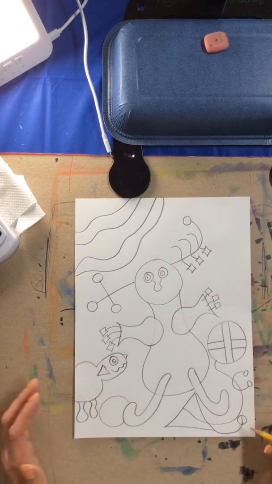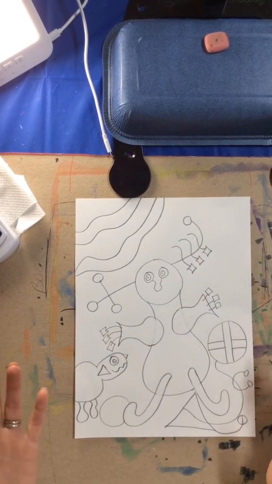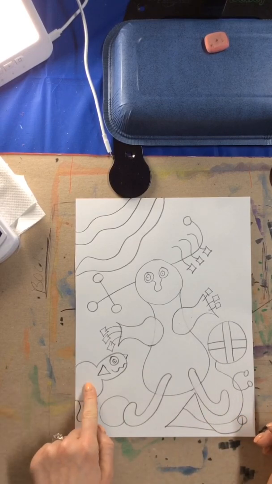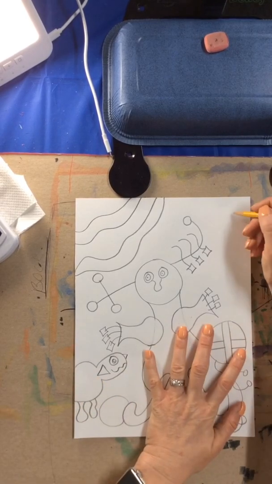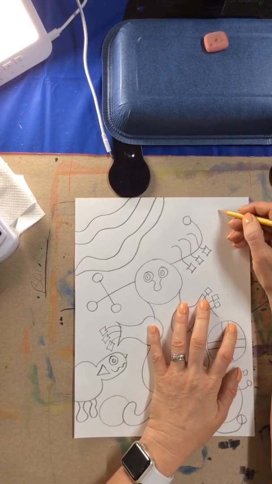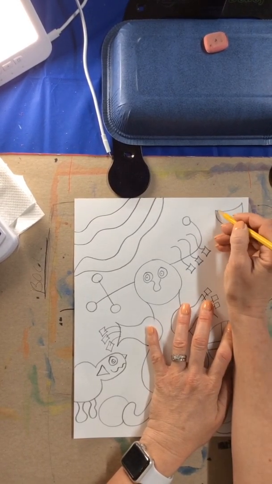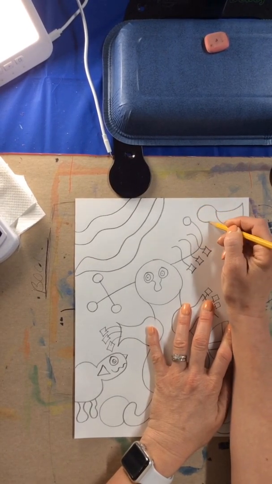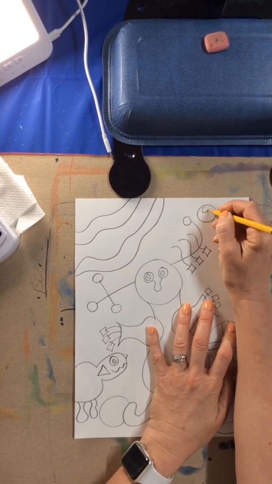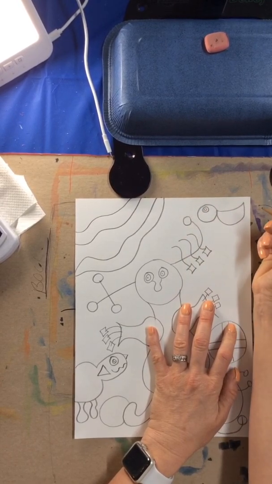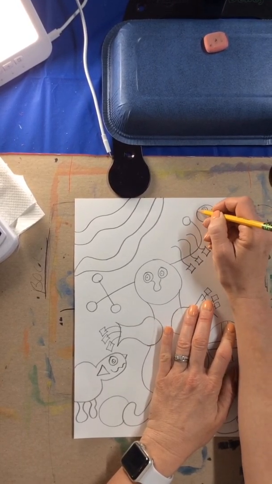So up here, I can add anything, friends, anything I want. So if I pretend like this is a dog, maybe up here, I want to pretend like this is a bird. Oh, so that's kind of fun.